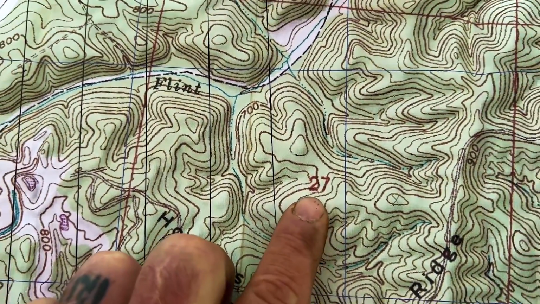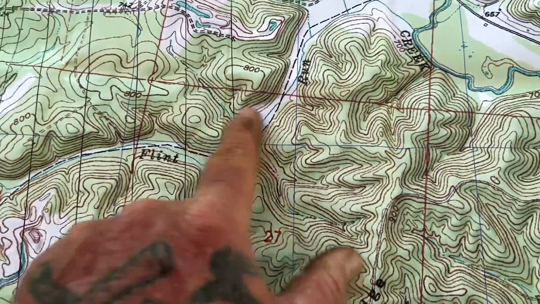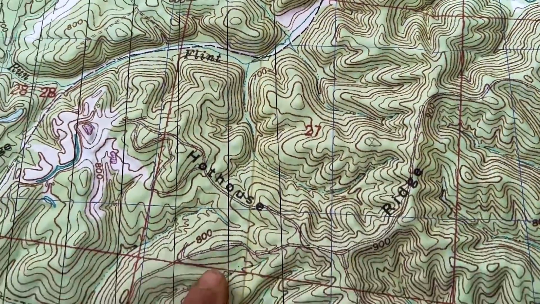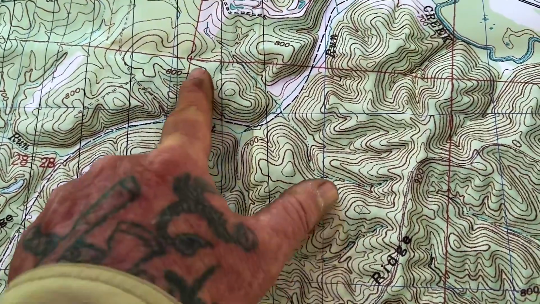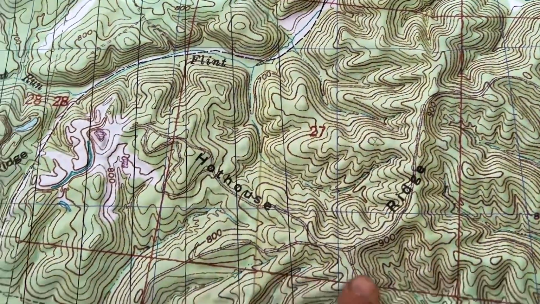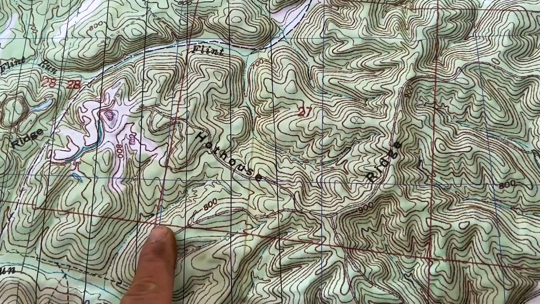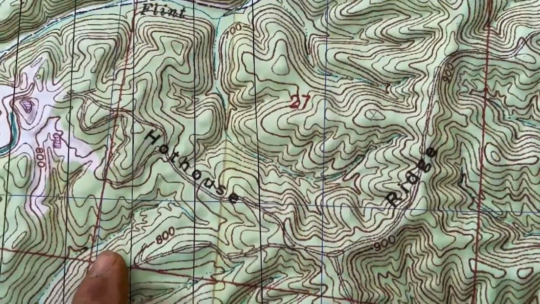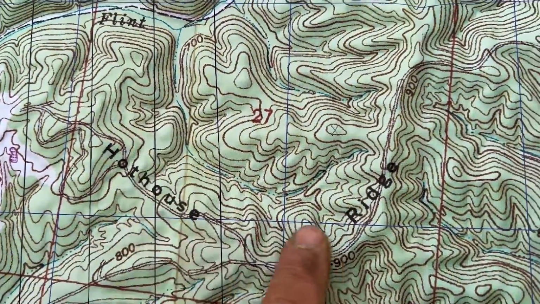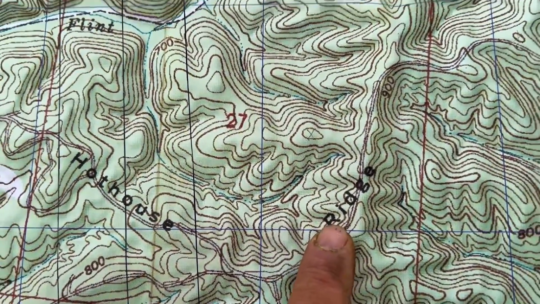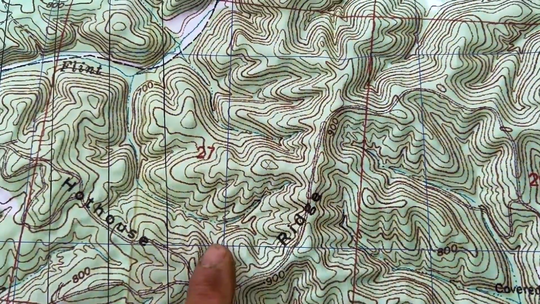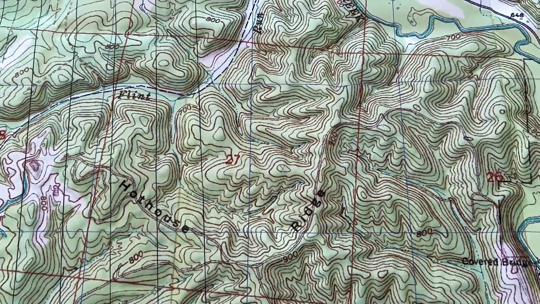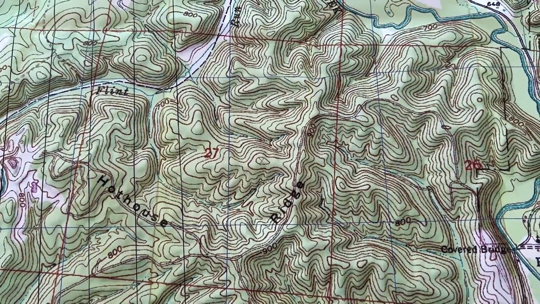Those are section markers, and they denote a section that's 1 square mile by 1 square mile. So this section 27 here is 1 square mile here, or 640 acres, all right? But you can see that there's also grid lines inside that, and the grid lines on this map are blue, and those denote 1 kilometer by 1 kilometer, okay? So blue can also be used for grid lines on the map.